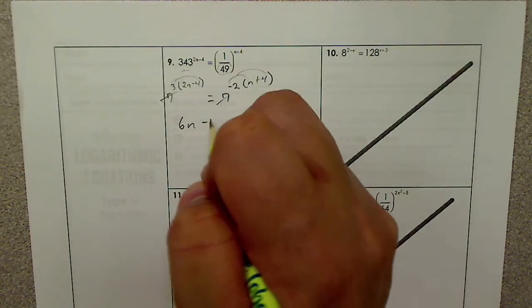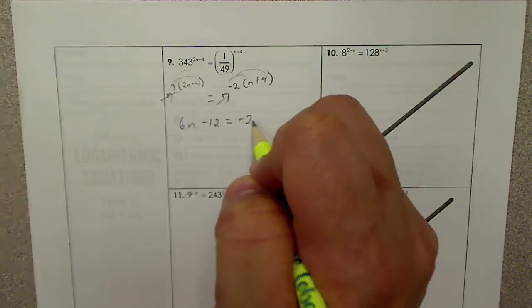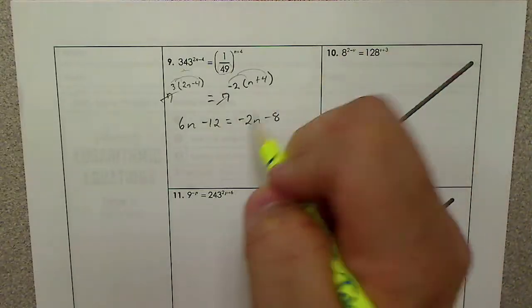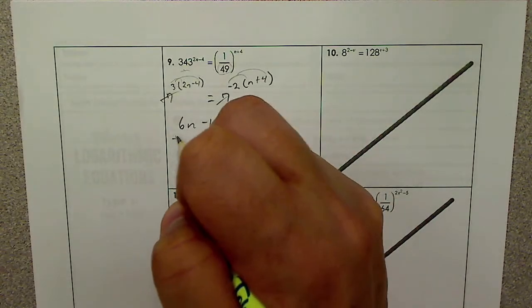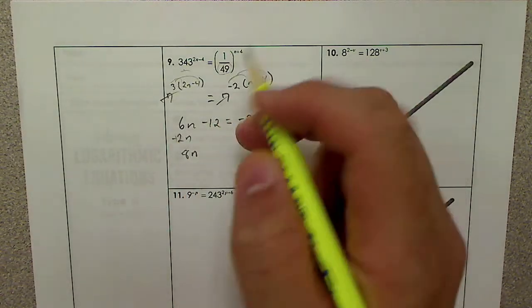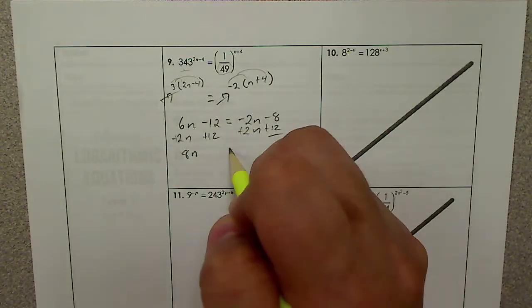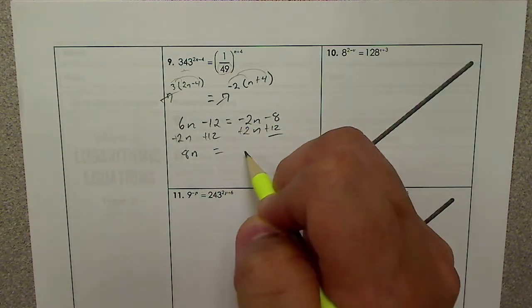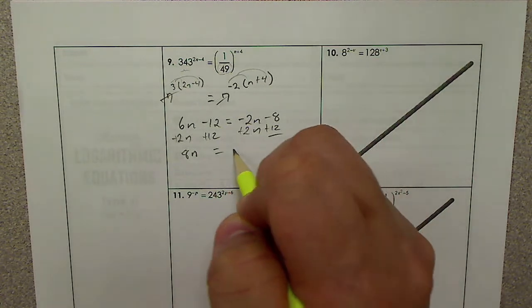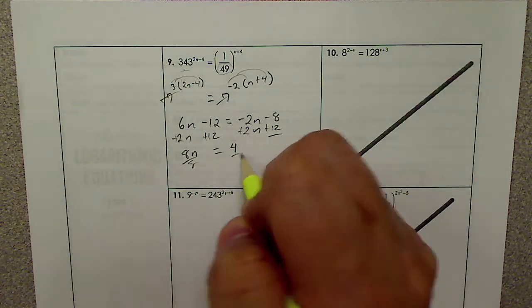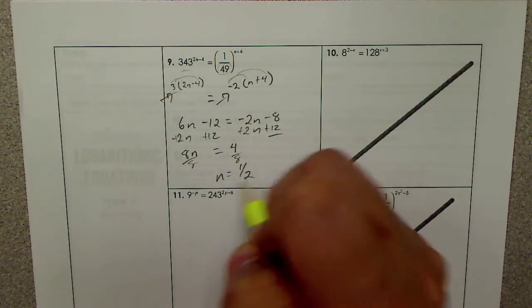So 6n minus 12 is equal to negative 2n minus 8 plus 2n. Plus 12. So 8n is equal to 4. Divided by 8, so n is 1/2.